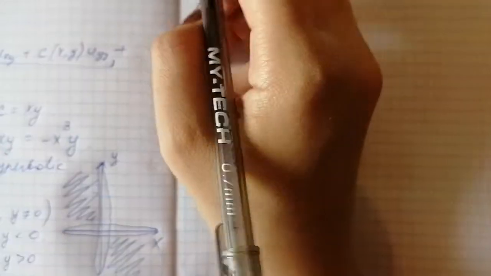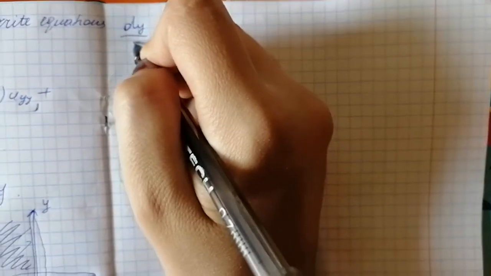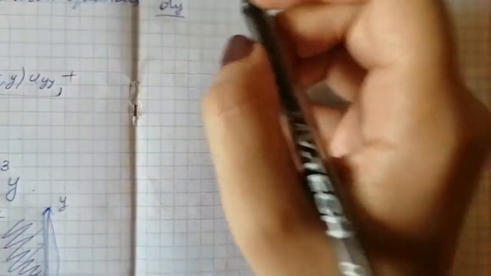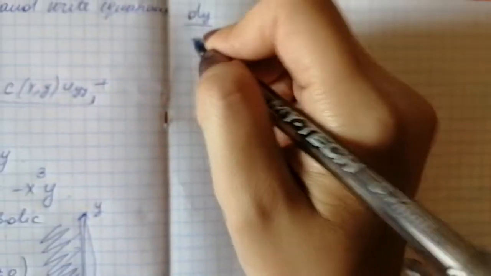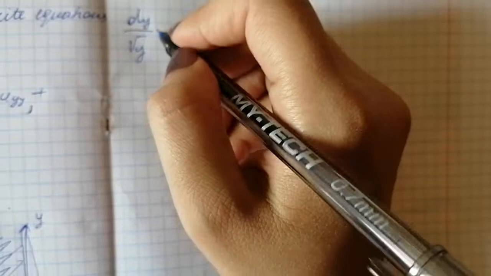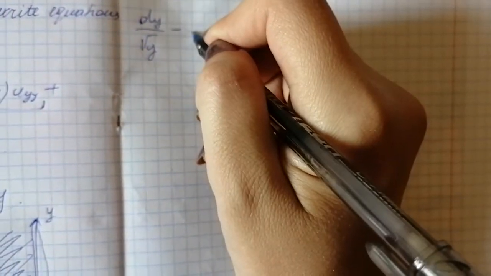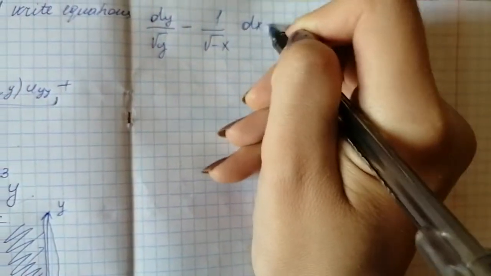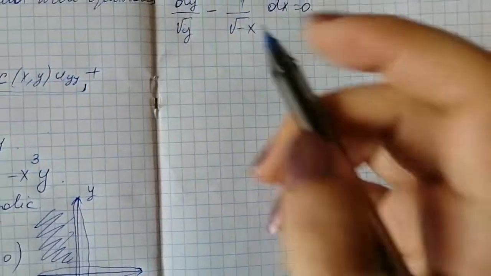I can write that dy over square root of y minus 1 over square root of negative x dx is equal to 0.